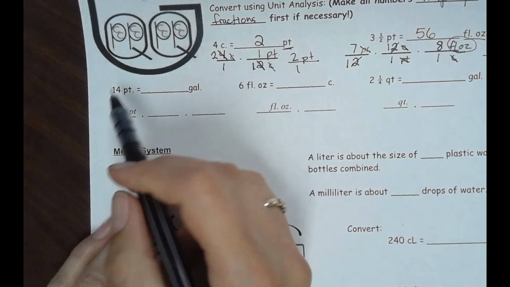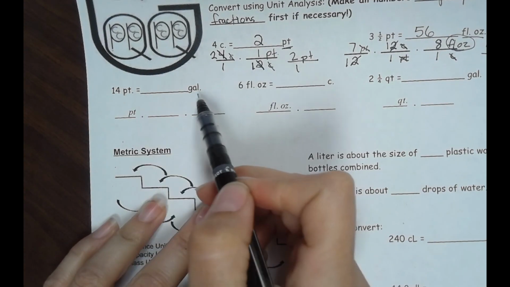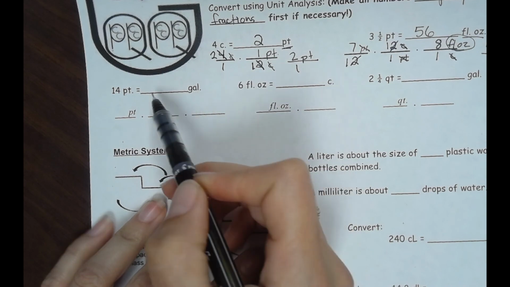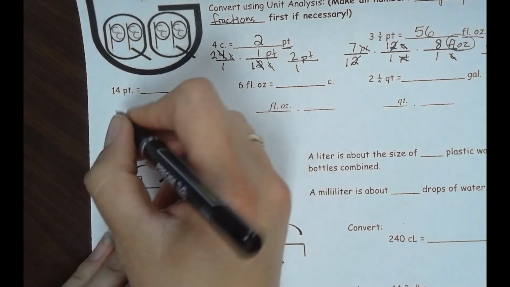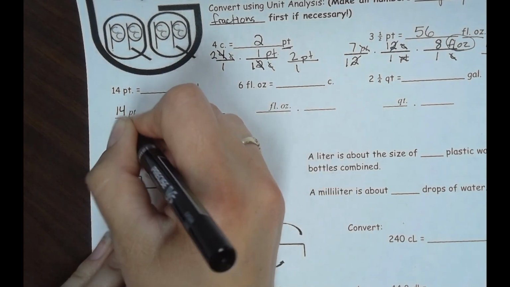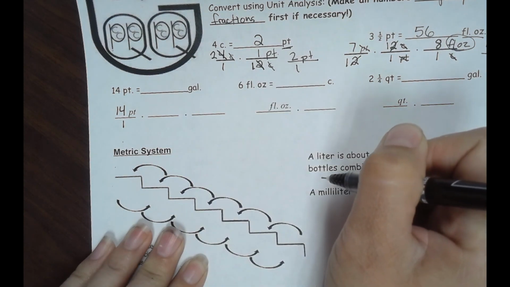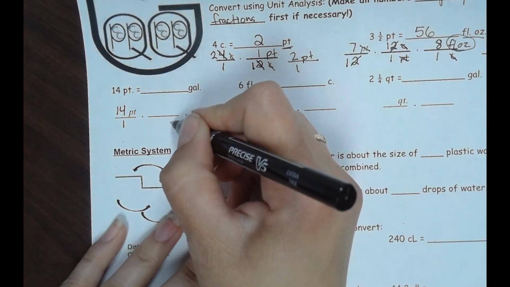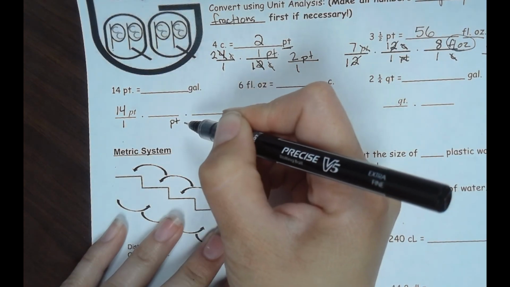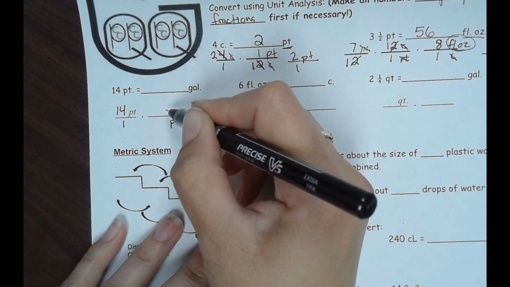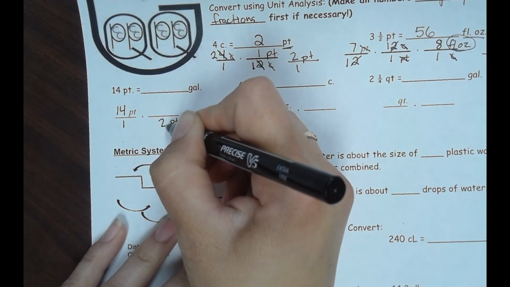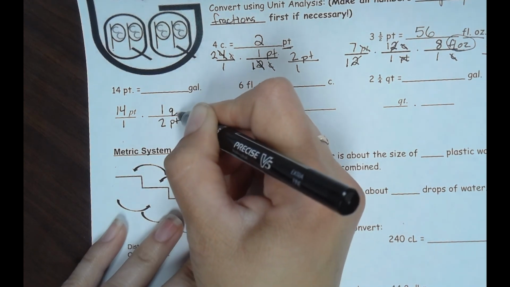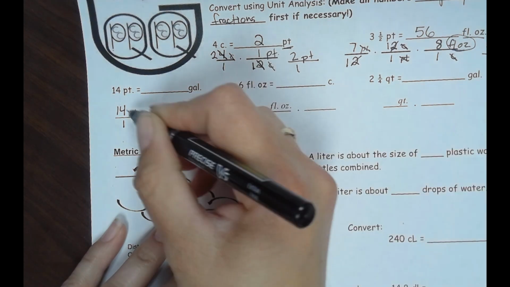All right, how about this one? 14 pints, and I want to get to gallons. Okay, this time I'm going up in size, so I'm going to make this improper. So 14 pints over 1. If I want to get to gallons, there's something between pints and gallons. I need to cancel out pints. I know that pints and quarts are related. 2 pints equals 1 quart. So pints will cancel out.